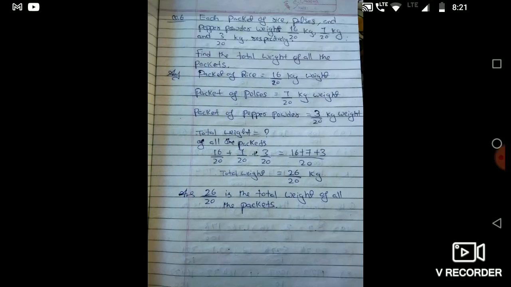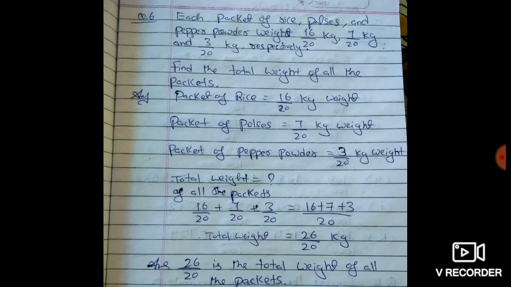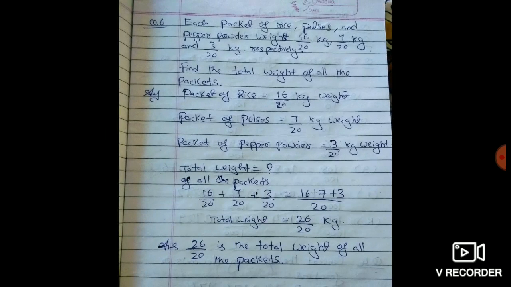Next, we do one problem by using this fraction method. So let's solve this question. Each packet of rice, pulses and paper powder weighs 16 upon 20 kg, 7 upon 20 kg, 3 upon 20 kg respectively. Find the total weight of all the packets. So here we are finding the total weight, that means here we add all the fractions.